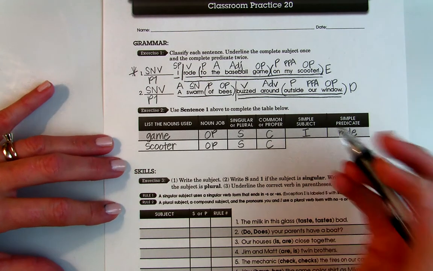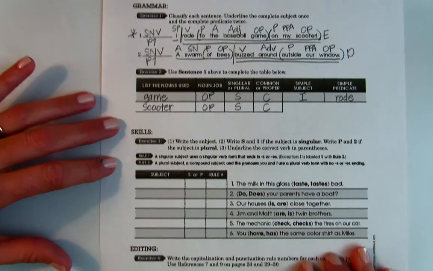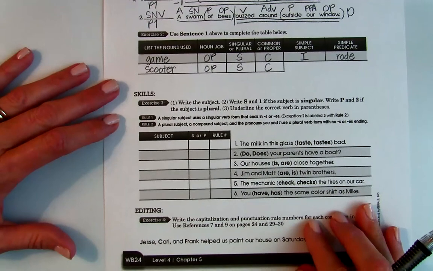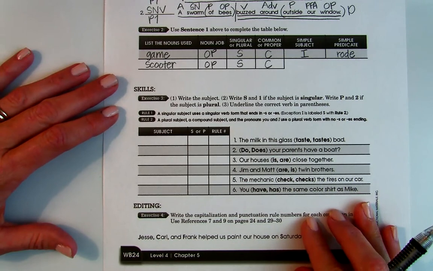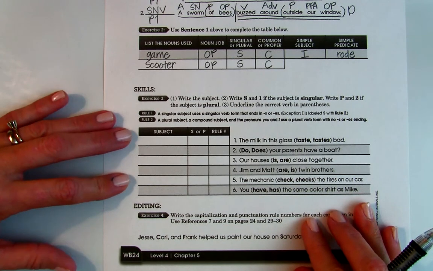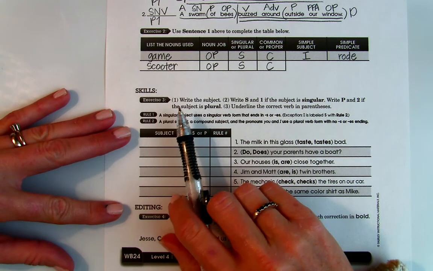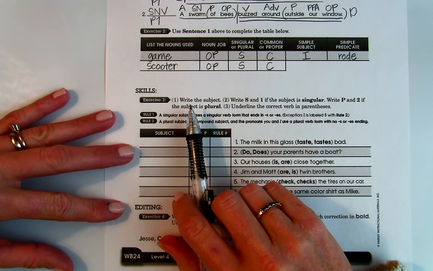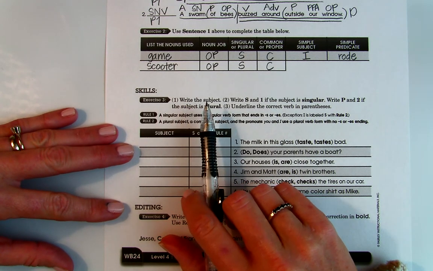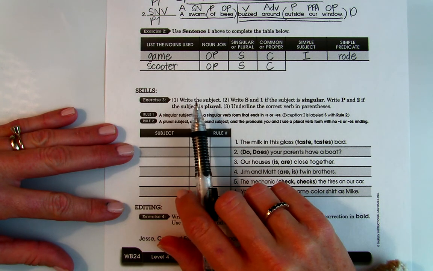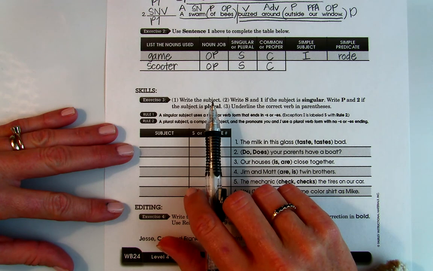Okay, let's move on to exercise 3. And in exercise 3, we have 6 sentences. And there are several directions here, so it's always important to read each instruction and to make sure that you have completed every instruction that's given for an activity or an exercise. So number 1 says to write the subject. So let's look at sentence 1.